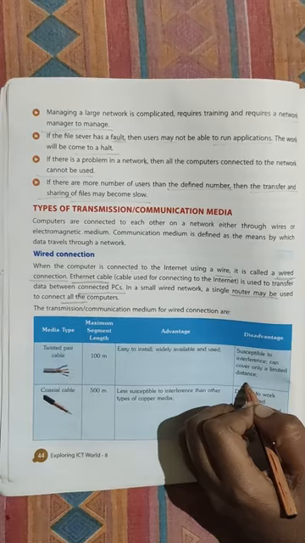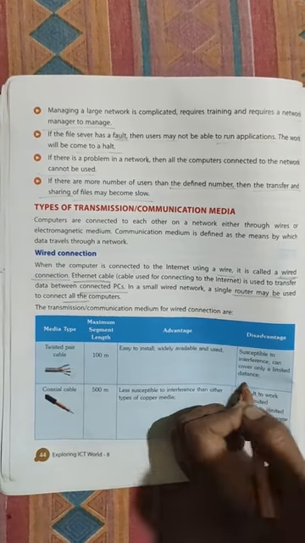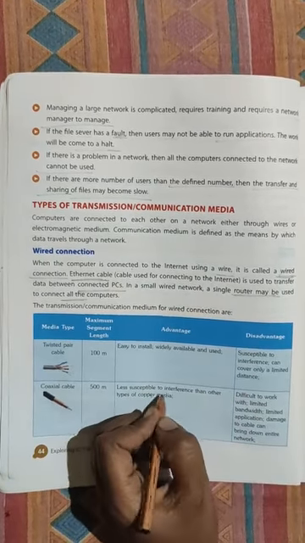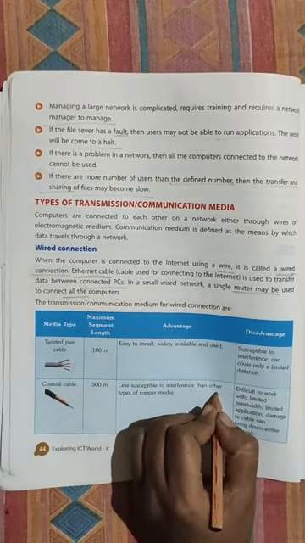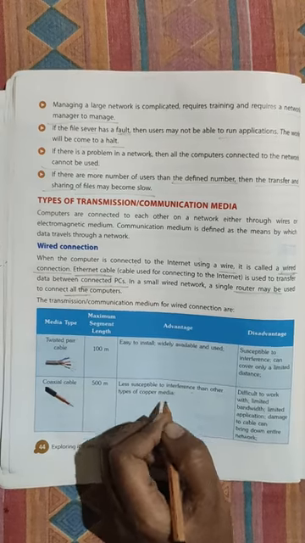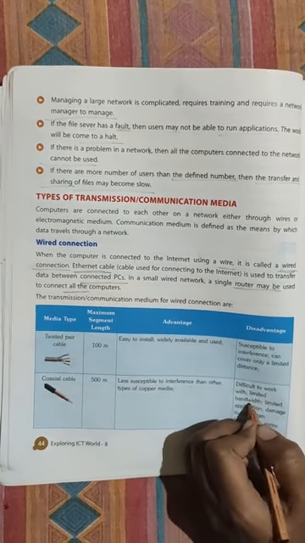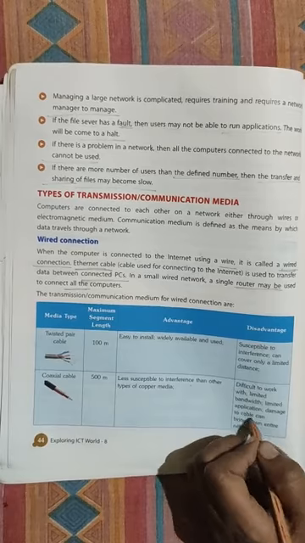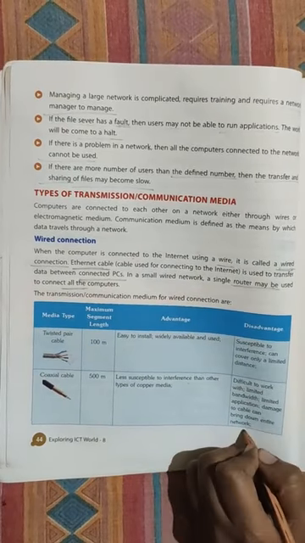Okay. Coaxial cable, 500 meters, less susceptible to interference than other types of copper media. Difficult to work with, limited bandwidth, limited application. Damage to the cable can bring down the entire network.